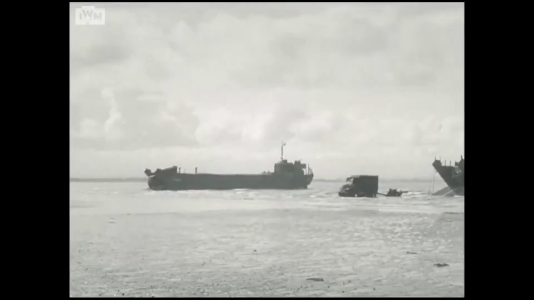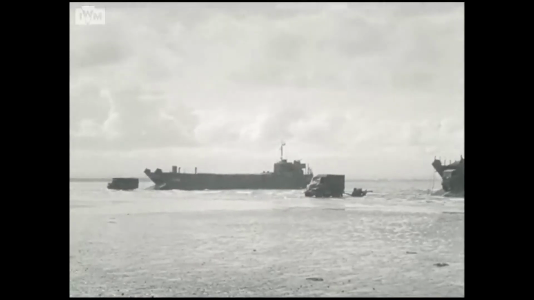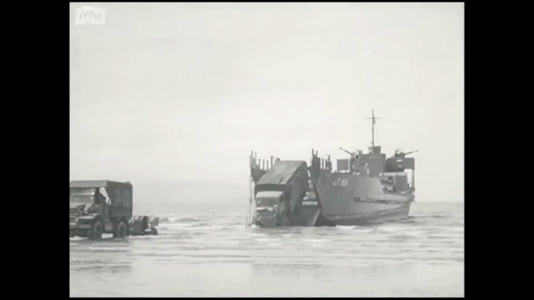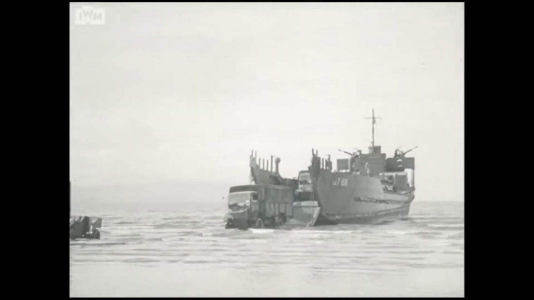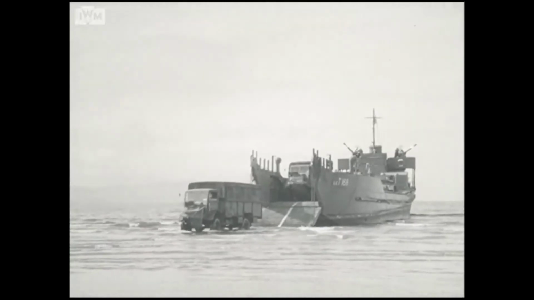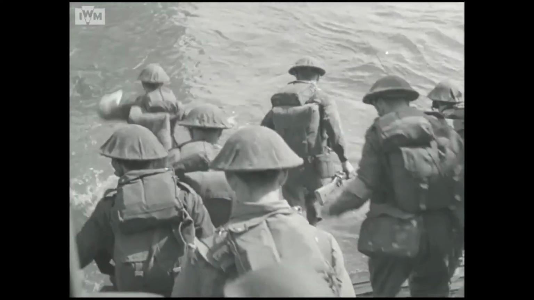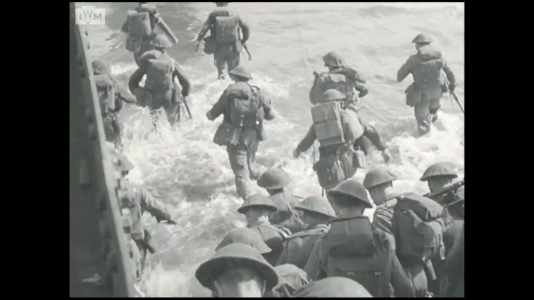By this time, further serials are arriving, including the lorries of the General Transport Company, RASC, which will carry stores to the dump areas. With them come more troops, including detachments of the RAF Regiment and servicing commandos.